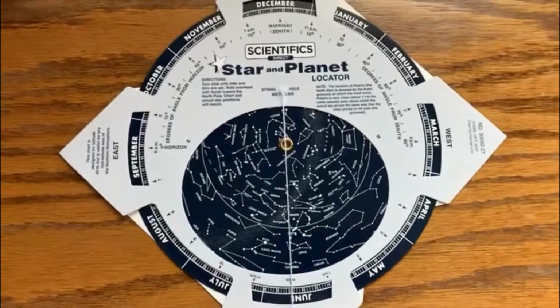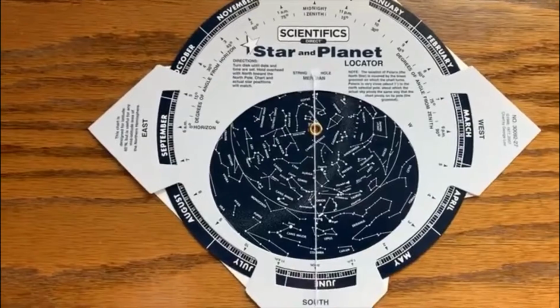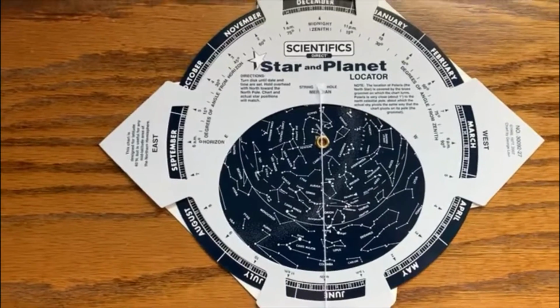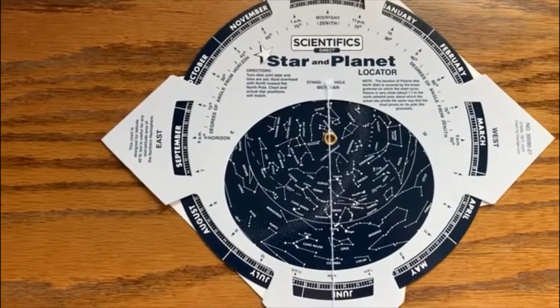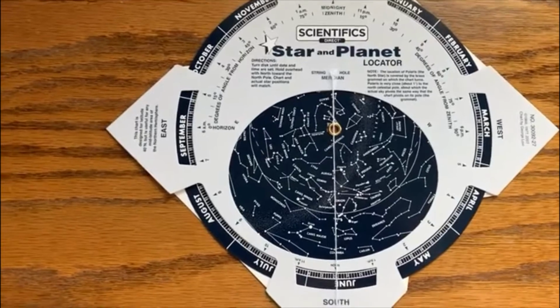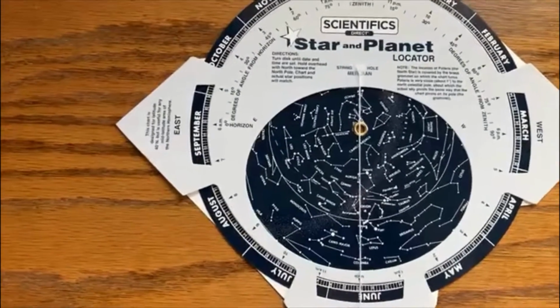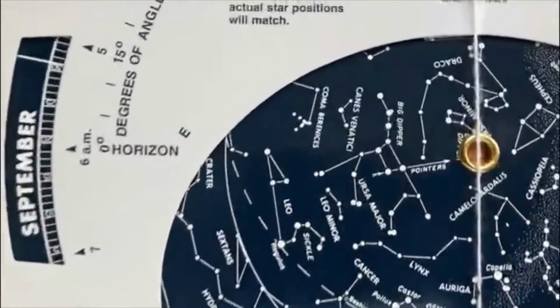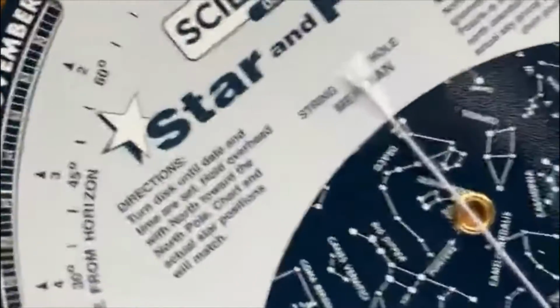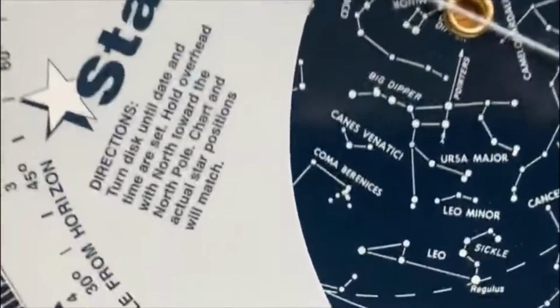Okay, question number 5. Question number 5 says, on what day at midnight will the star Arcturus be on your meridian? So the first thing we have to do is find the star Arcturus. If you could find the Big Dipper, which if I turn this a little bit, you'll see in its more familiar orientation here.